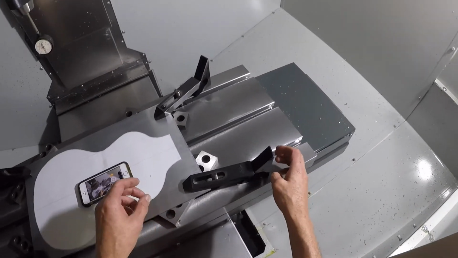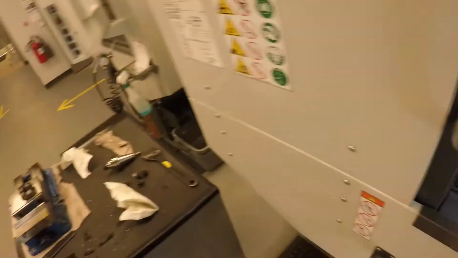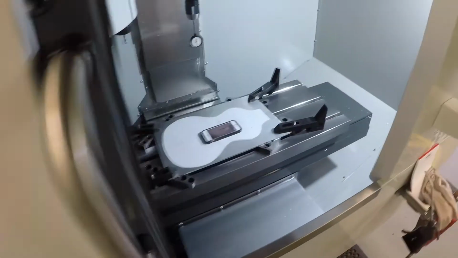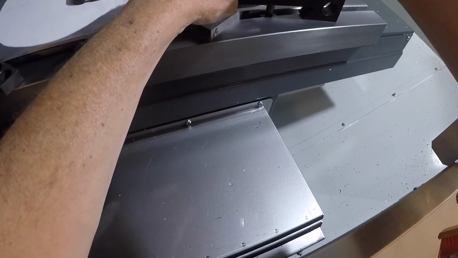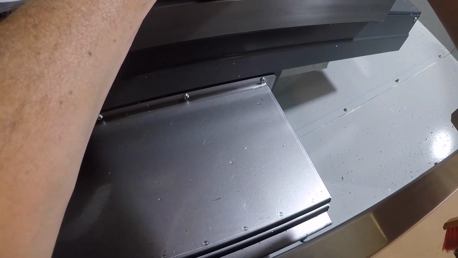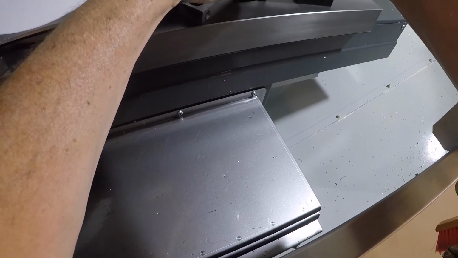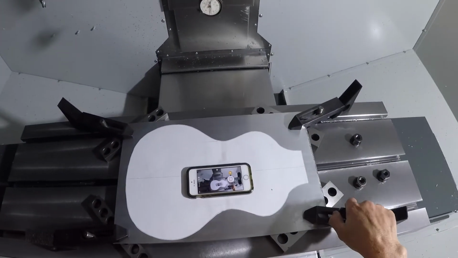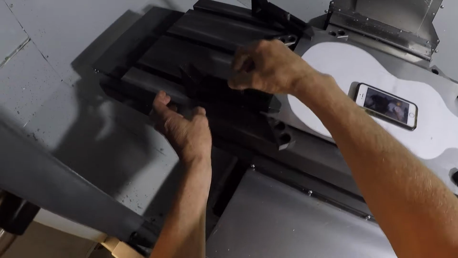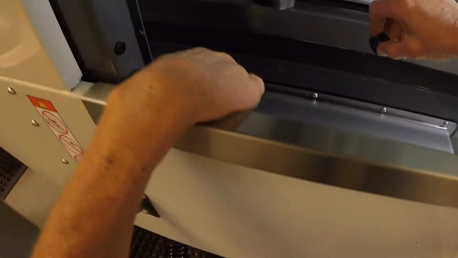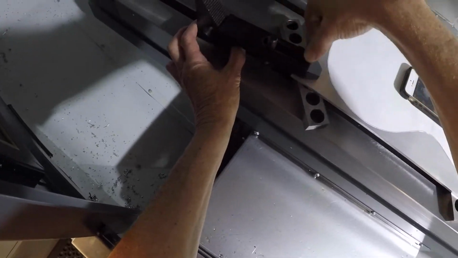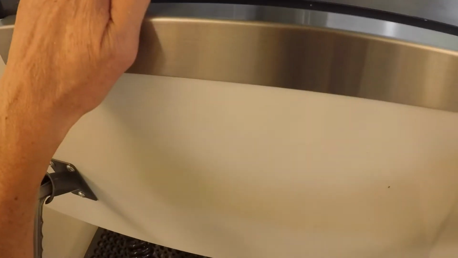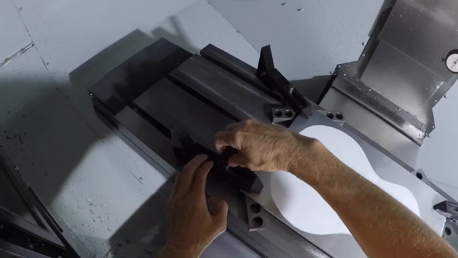All right, so I got some shorter bolts, and looks like that's gonna work pretty well. And I saved a little bit of video time by putting some clamps in place already. And I'm just gonna hand tighten this, okay? And grab another one over here, make sure it needs to come down a step.